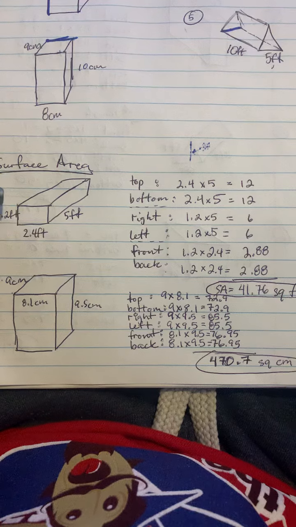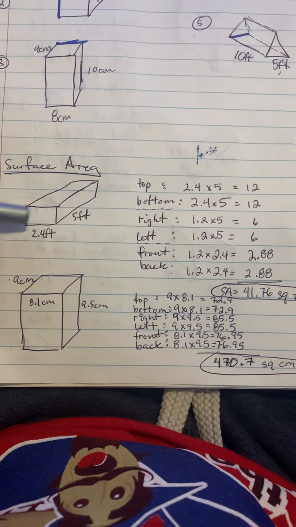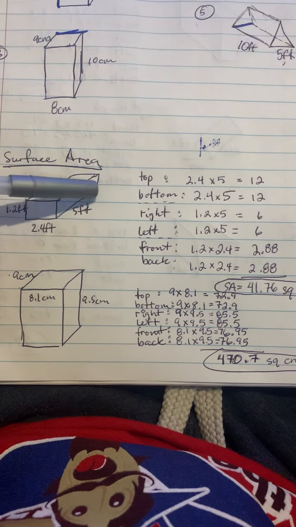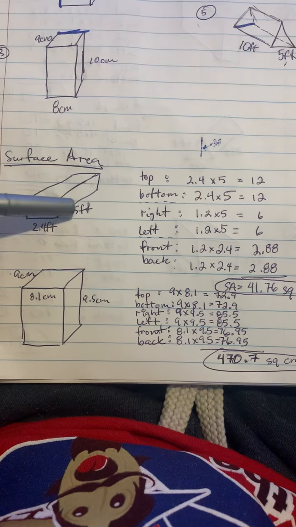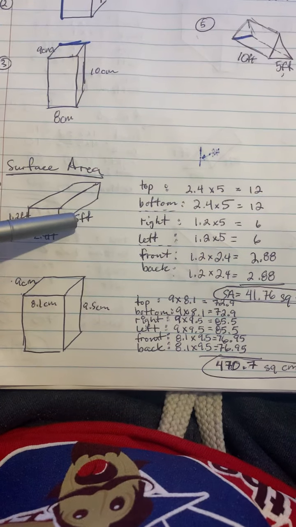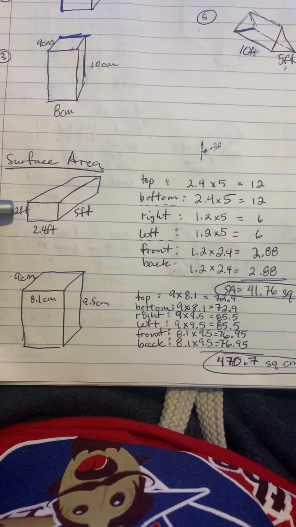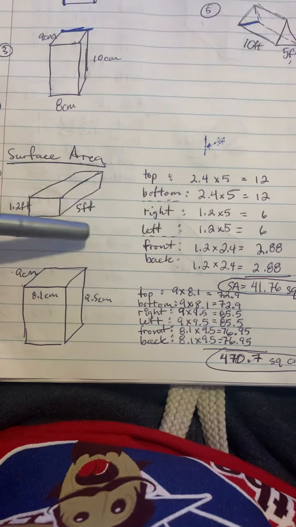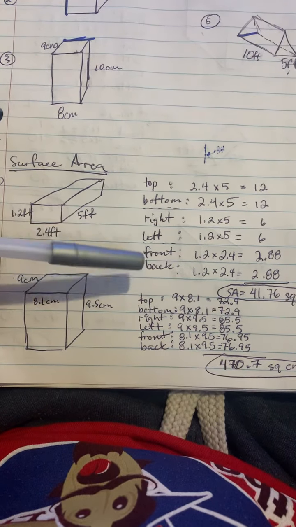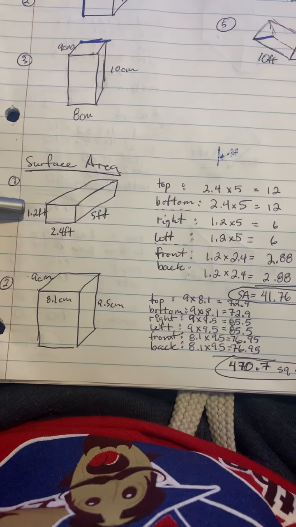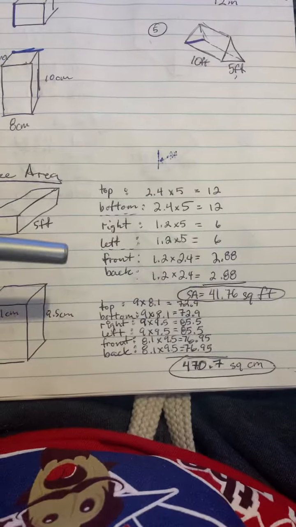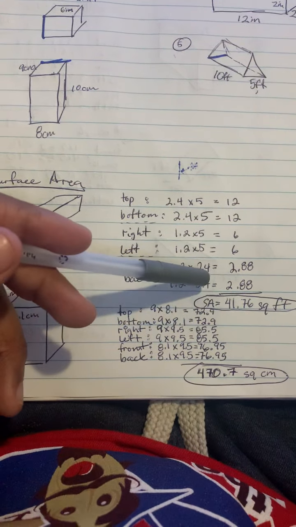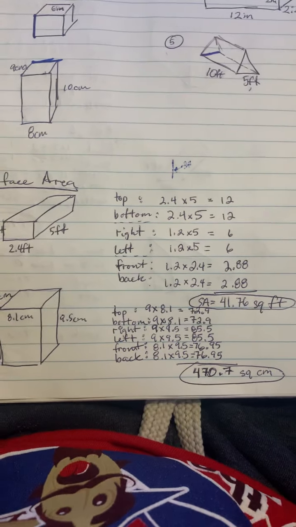For the right side, I know I'm dealing with this side, and I have this line and this line that I'm trying to determine the sizes of. So this one's already 5, that's cool beans. And then this one doesn't have a label, but it's parallel to this one, so I know that it has to be 1.2. So that's where you see the 1.2 and the 5. Left side will be the same thing. And then the front and the back. Front is labeled nice and pretty for us, 1.2 times 2.4. So that gets us over here, and we end up at the end. We got to add all of these areas together, all 6 numbers, and we get a surface area of 41.76.